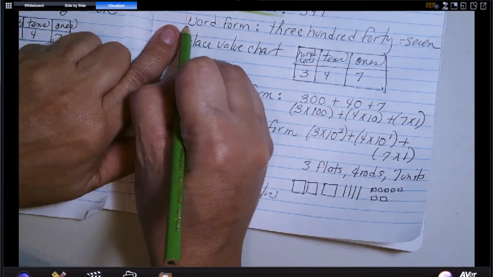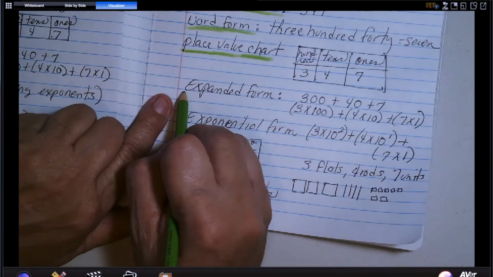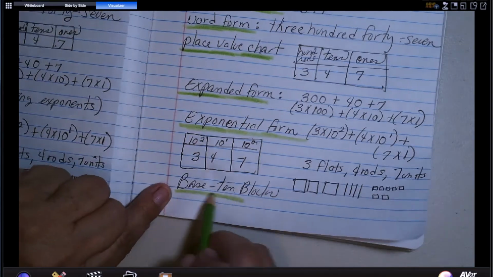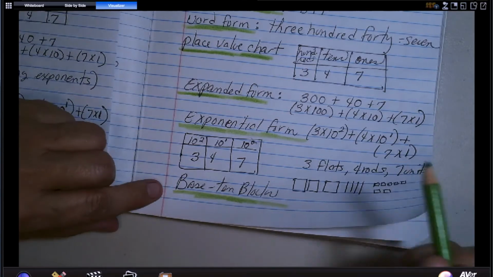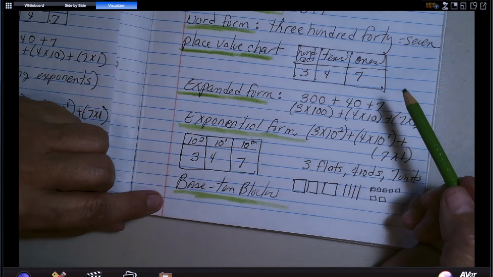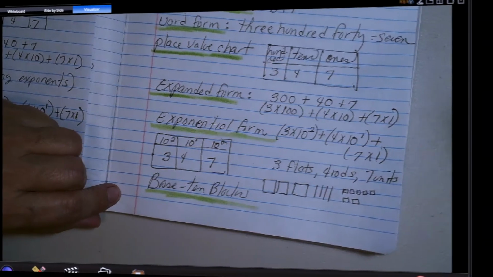Standard form, word form, place value chart. Remember to put your page number on the top of the pages, and don't forget to include the date that you completed this page.